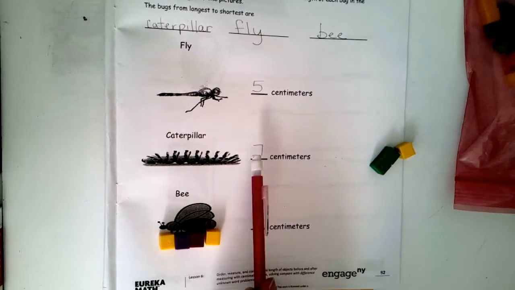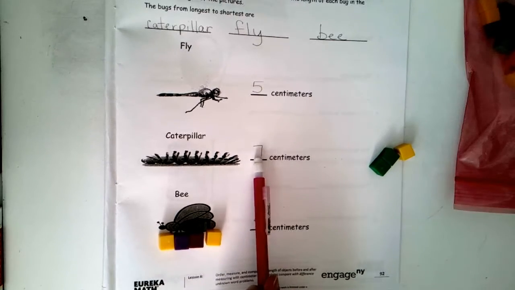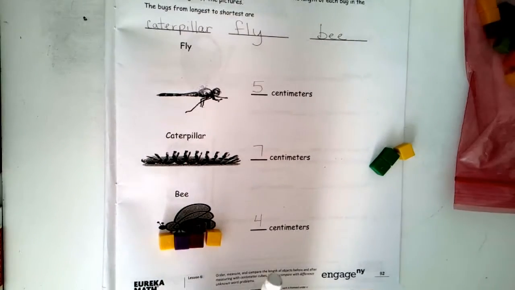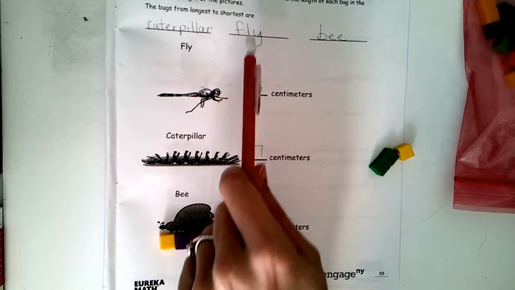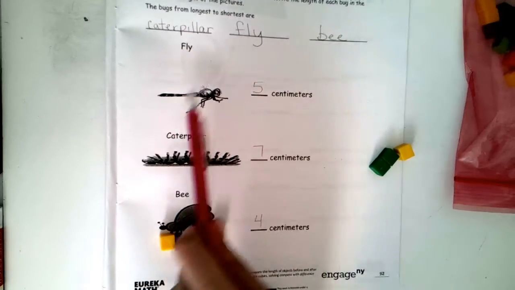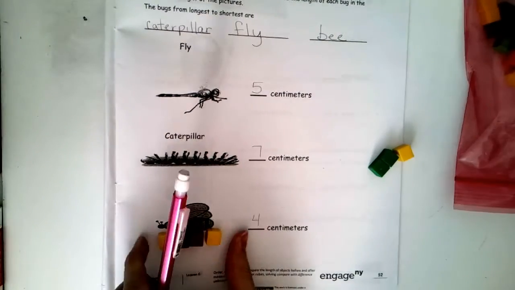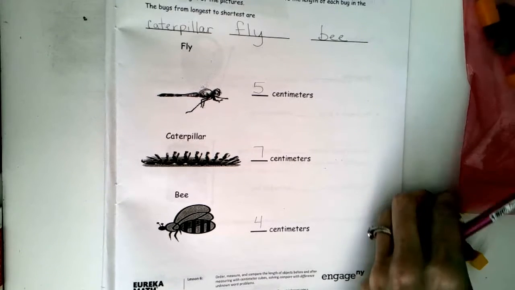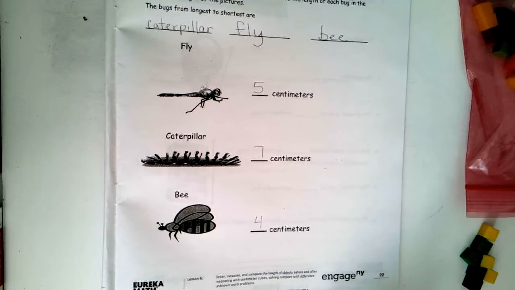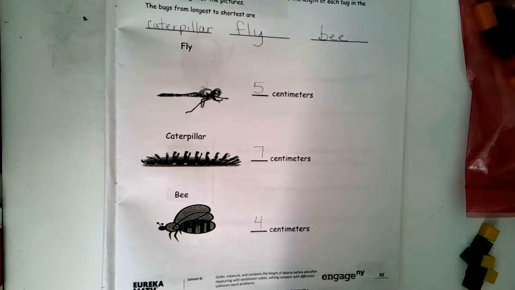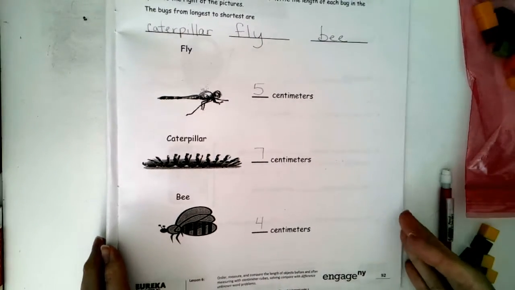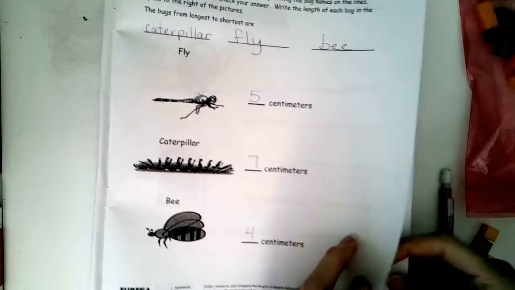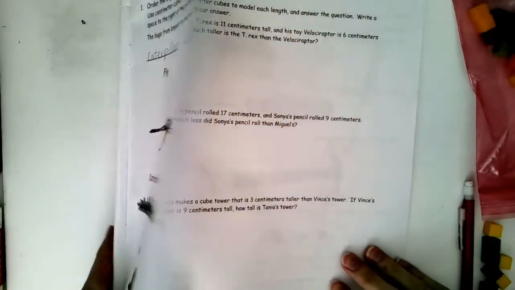So we had the longest, okay, because the most centimeters is 7, the longest was the caterpillar. Then next we have 5 and 4 centimeters. So 5 is still bigger than 4, even though it's close. 5 is the fly, so we have fly, good, and then our bee was the shortest. Awesome job. Okay, now that we've warmed up our brain about longest to shortest, or shortest to longest, we can go either direction. Now we're going to work on that skill of finding out how much longer something is or how much shorter something is. So make sure you pay close attention.